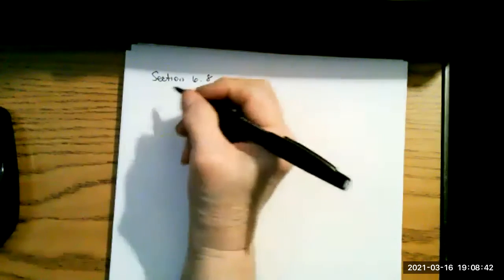All right, let's play with these piecewise functions. That's the next easiest thing. This is section 6.8, and this is number 1, and it says the piecewise function is defined as shown. Identify the expression that should be used for f of -6.